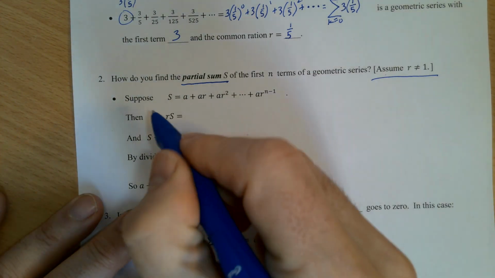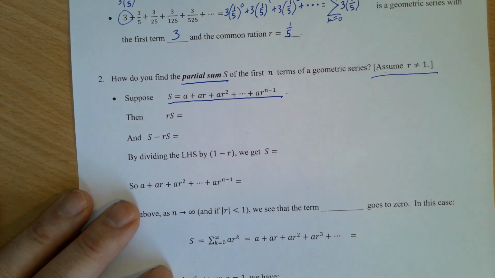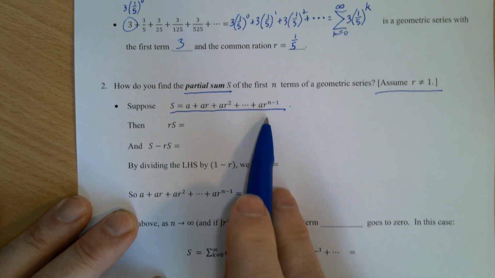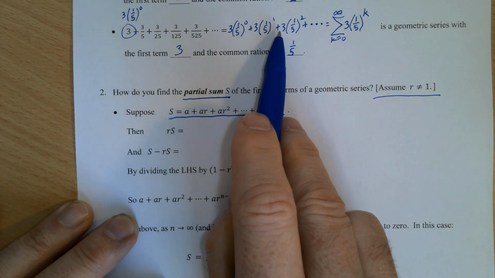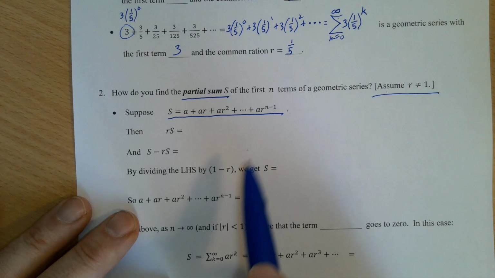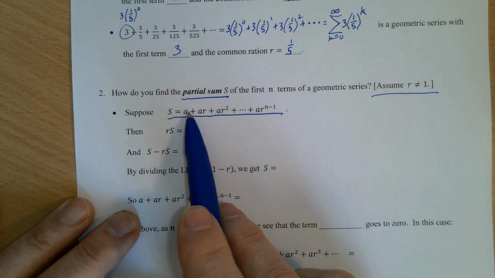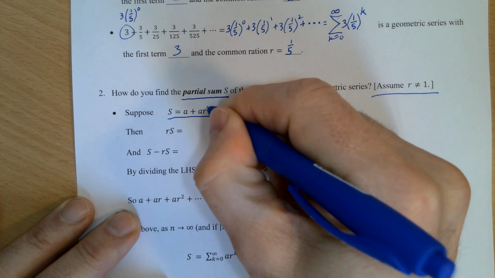All right, suppose we want to do this. S is equal to that sum. So a is just, notice, a constant term, similar to like 3 in this example up here. 3 showed up in every term. And then we have r. This would be ar to the 0. This would be ar to the 1.